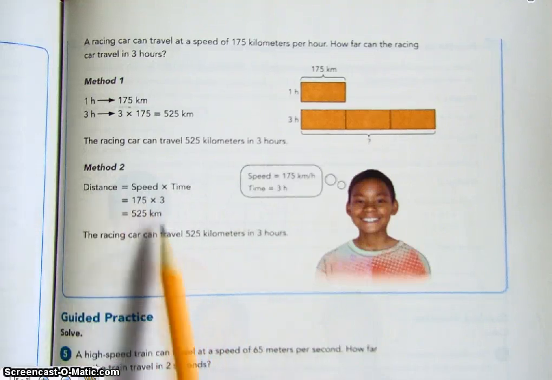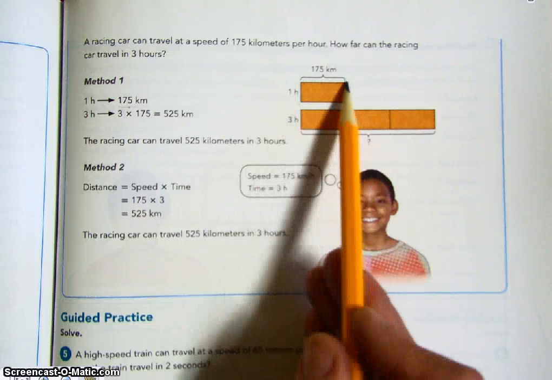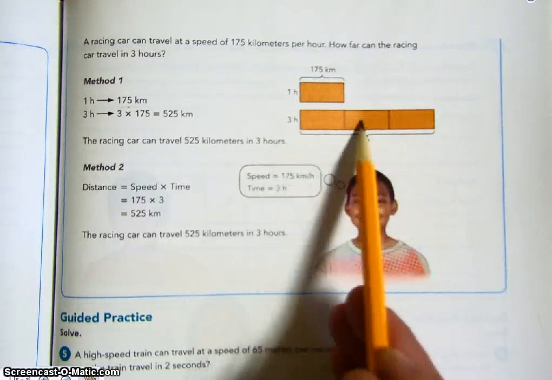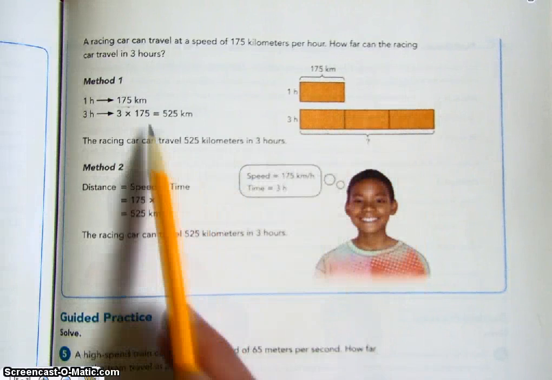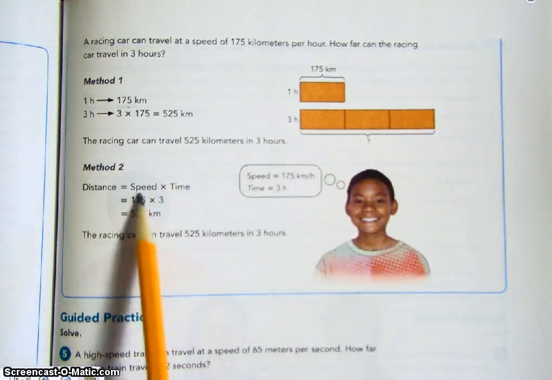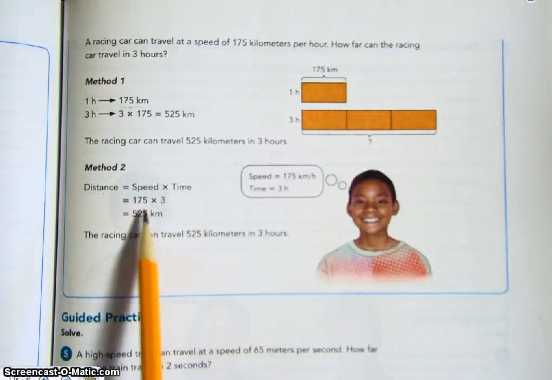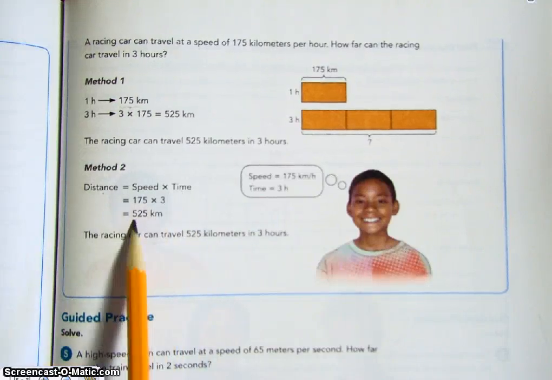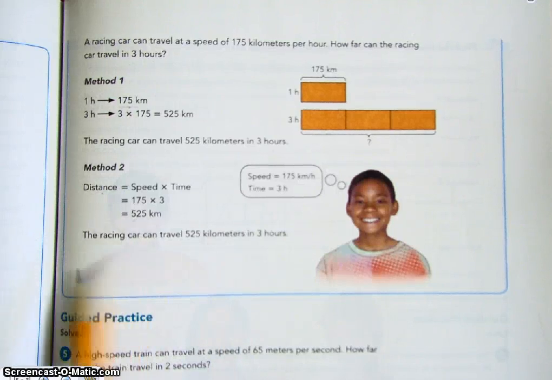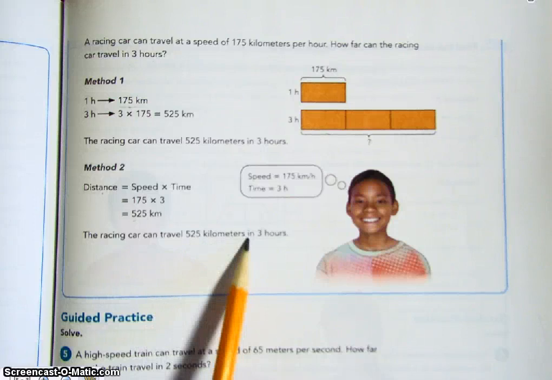Method 2, you can just go ahead and do the multiplication. Up here they said, okay, well if this is 1 hour, 1 unit is 175, then 3 units would be 175 3 times, and they did the multiplication here. Or you don't have to write the units for method 2, you just say, okay, I know distance equals speed times time, so I take my speed times it by time, and it equals 525. So the distance it can travel is 525 kilometers in 3 hours.